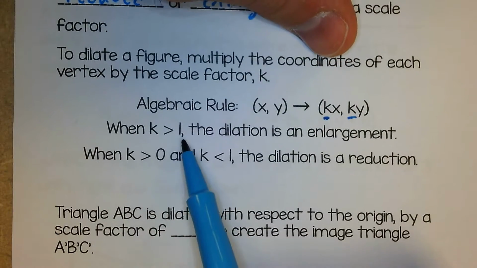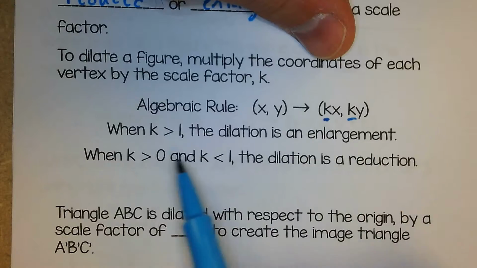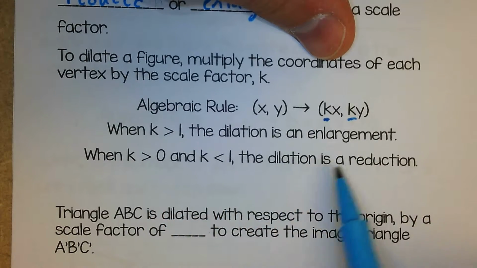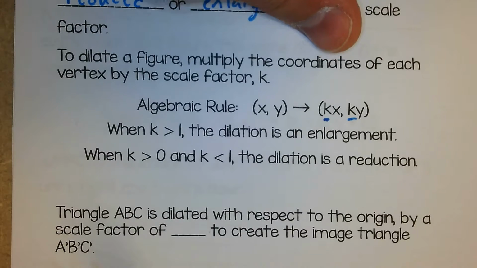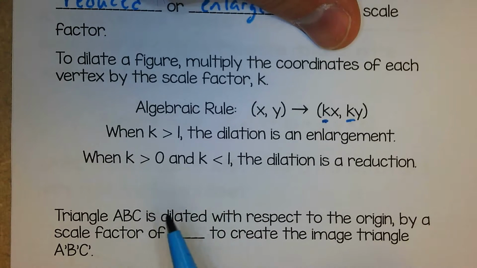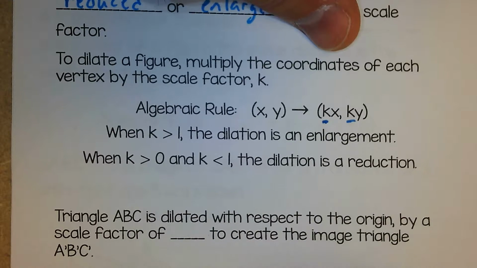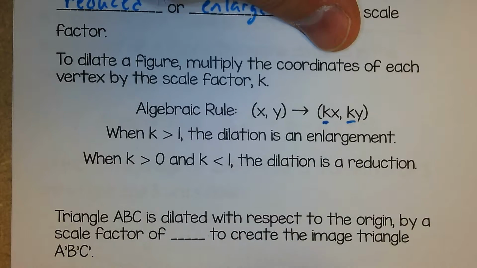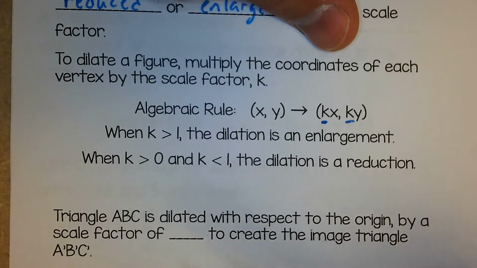When k is larger than 1, the dilation is an enlargement, and when k is larger than 0 but less than 1, the dilation is a reduction. So we should know that. If I multiply a number by something larger than 1, so like 2 times 2, I'm going to get 4, which is a bigger number. But 2 times 0.5 would give me 1, and 1 is smaller than 2.